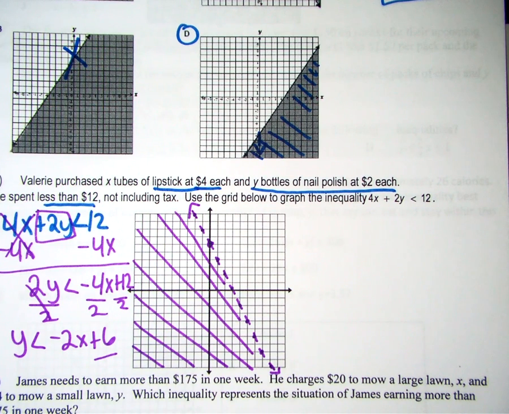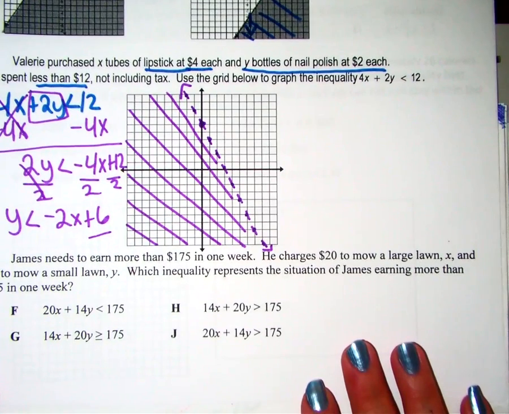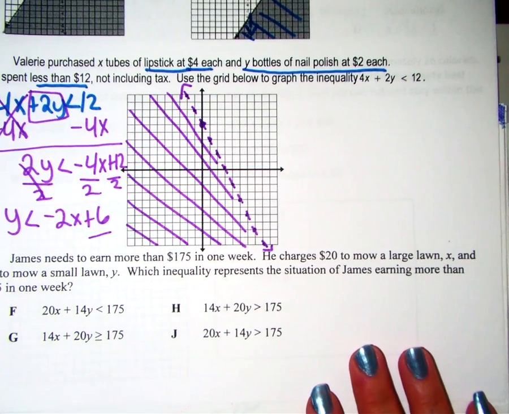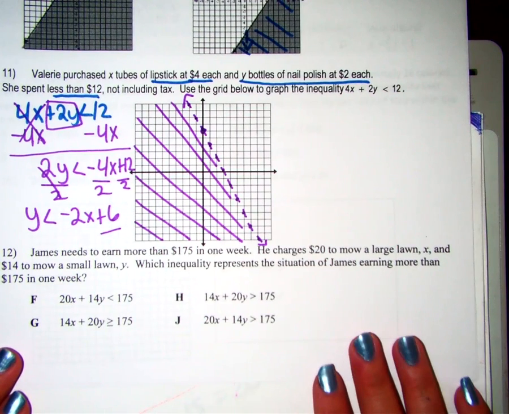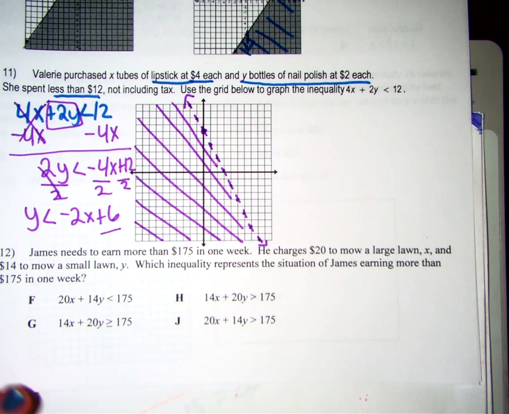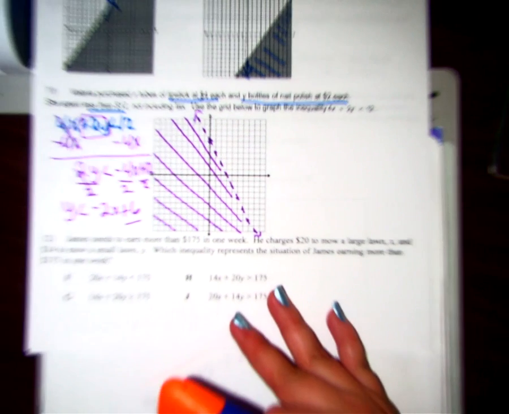Alright, number 12. It says, James needs to earn more than $175 in 1 week. Oh, let me zoom out a little bit more so you can see it all.